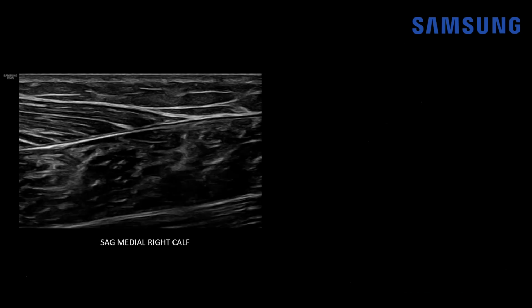All right, let's look at a case here. This was a teenage patient presenting with medial calf pain. We're looking at the medial right calf distally. We can see a normal medial gastrocnemius muscle coming down to that nice sharp triangular point there at the aponeurosis. The underlying soleus muscle is normal.